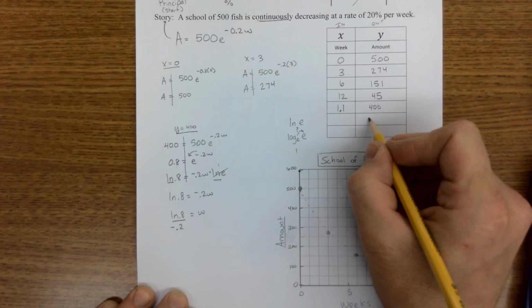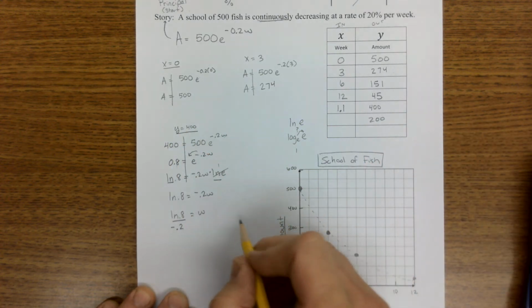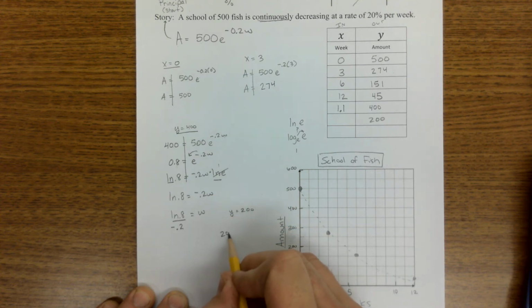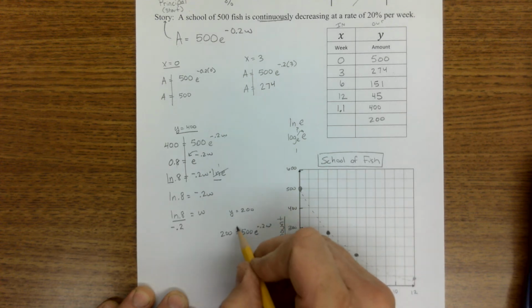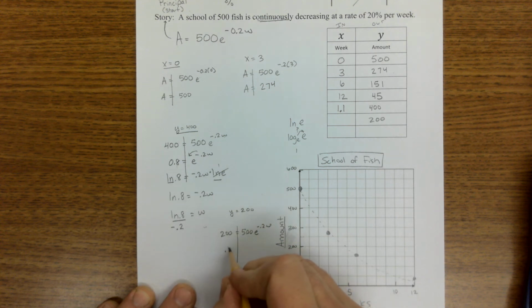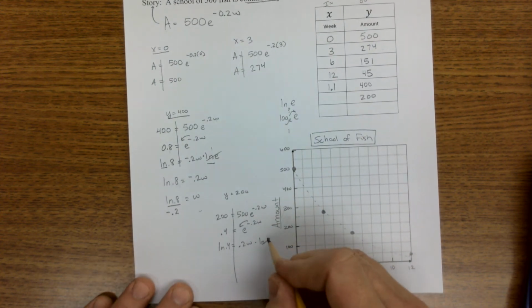Let's say, where's it at 200? Well, this formula is going to stay the same. Y is equal to 200. We're going to do the same plan, but we're going to put a 200 over here. Let's divide this over to that side, and what do we have? 0.4. E to the negative 0.2w. Let's bring this down, but that's only possible if we're dealing with logarithms, and we might as well deal with a natural log since we have e.